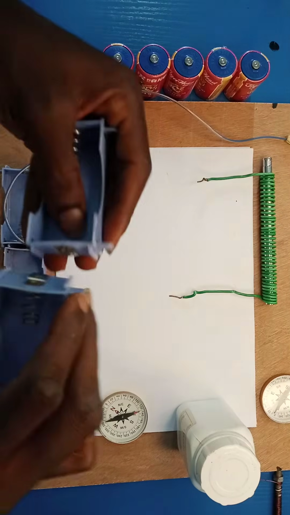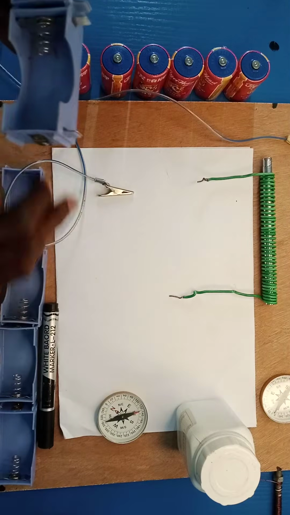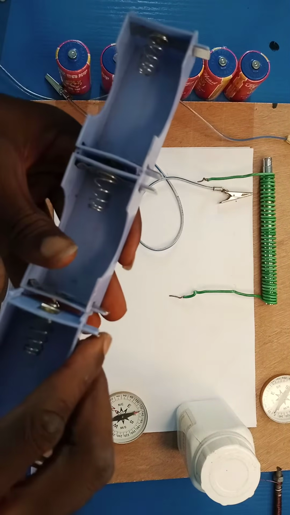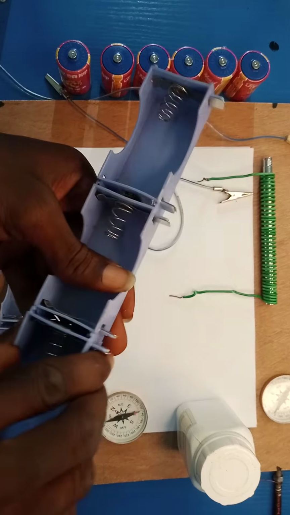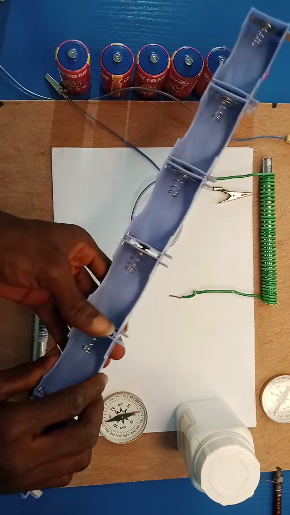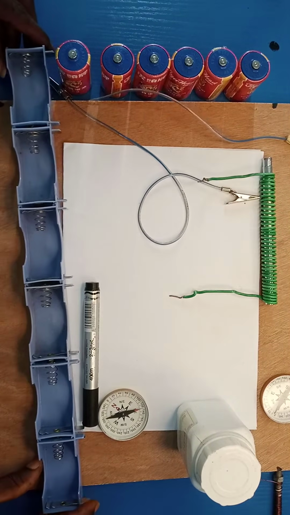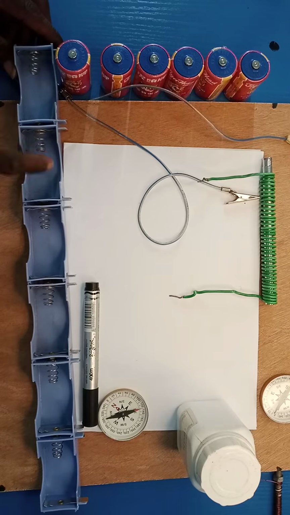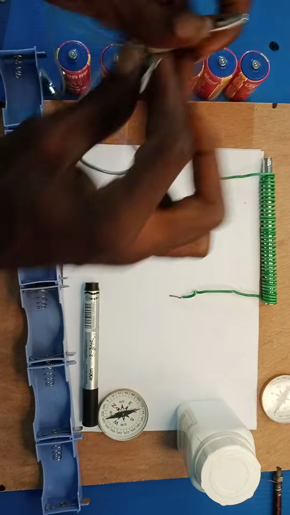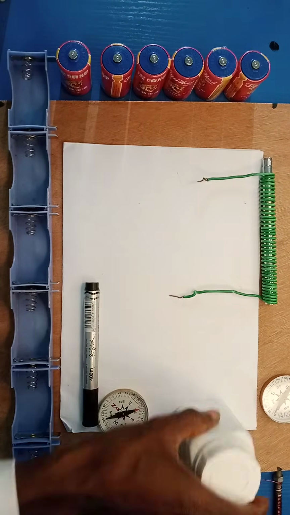So these are our battery brackets. We'll connect them like this. So we are done fusing our battery brackets together. So this is 1, 2, 3, 4, 5, 6 cells.